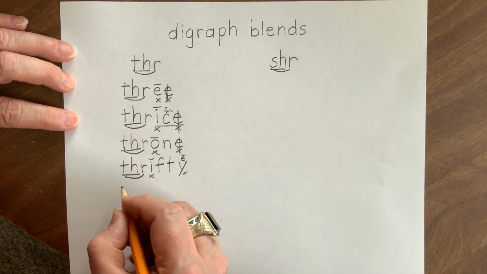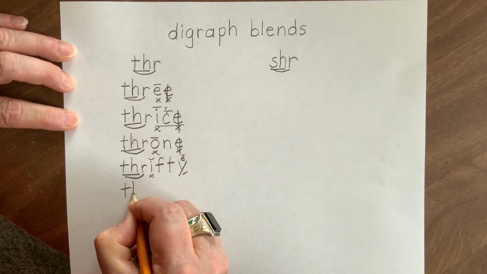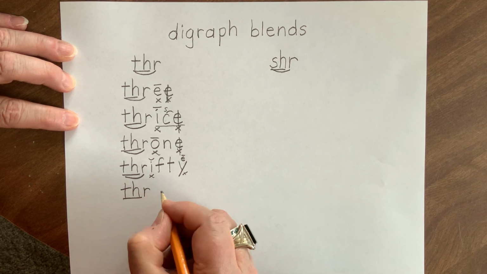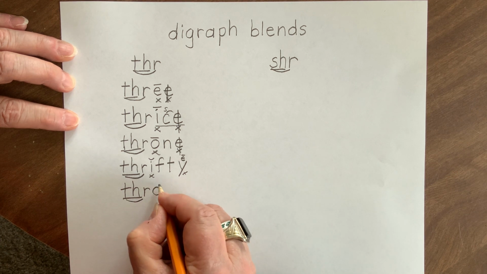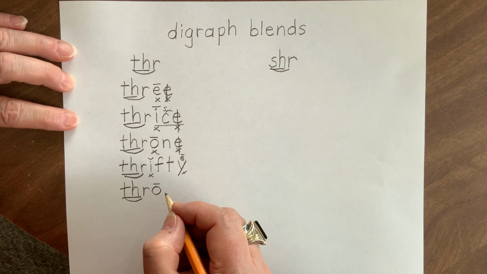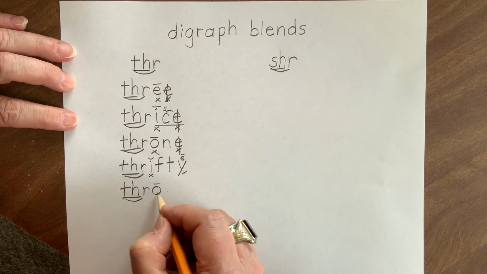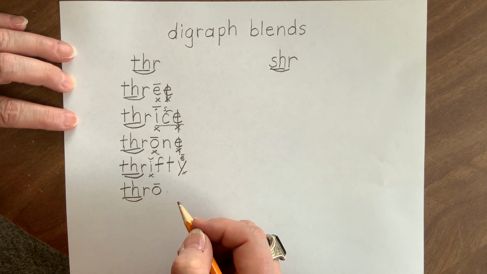Okay, here's how you do the word throat. You have the TH digraph, O. We hear the long O sound. So to make the long O sound, an A could be by it, giving it power, or it could have the E on the end, jumping over, giving it power.